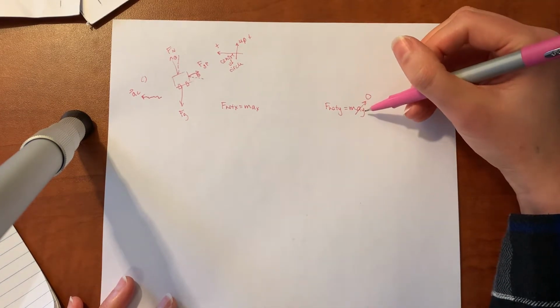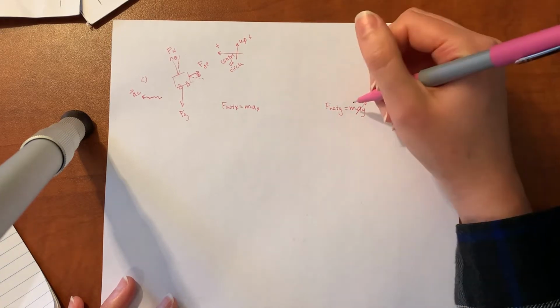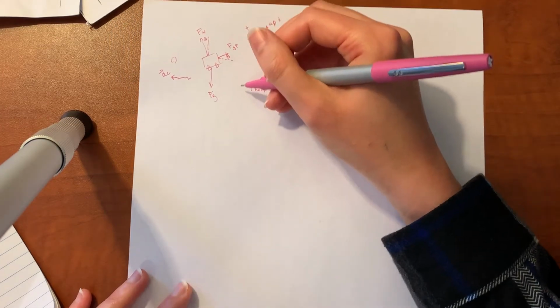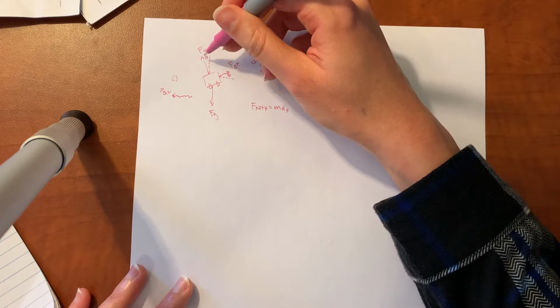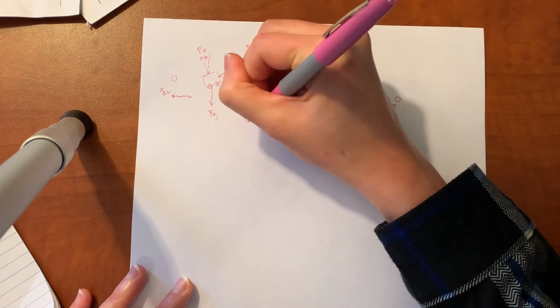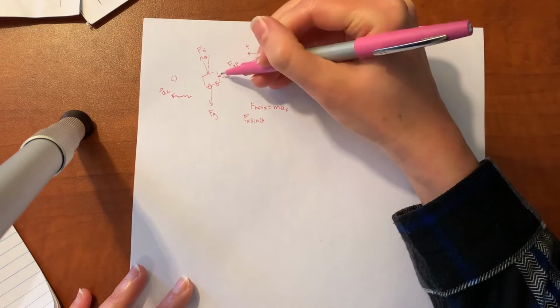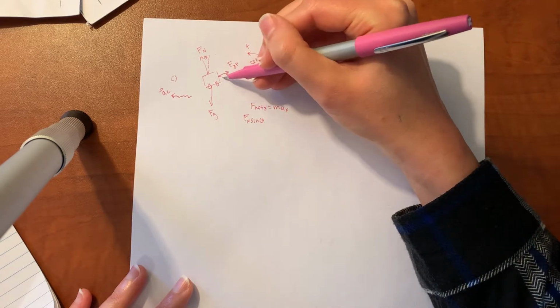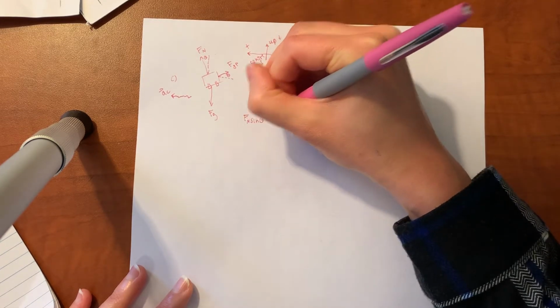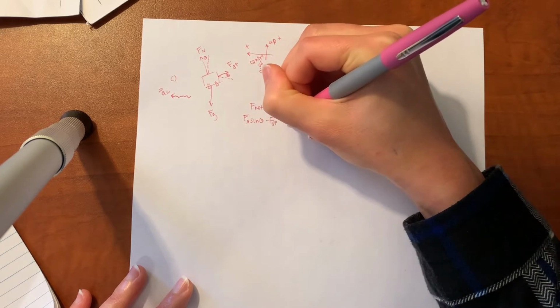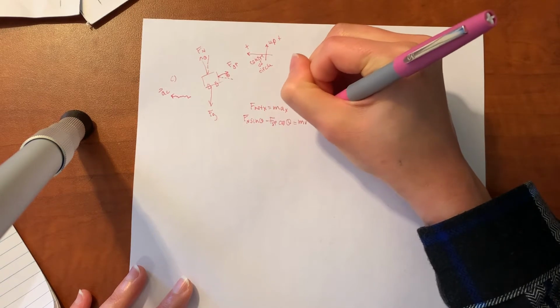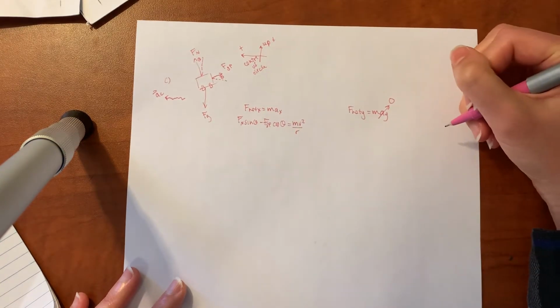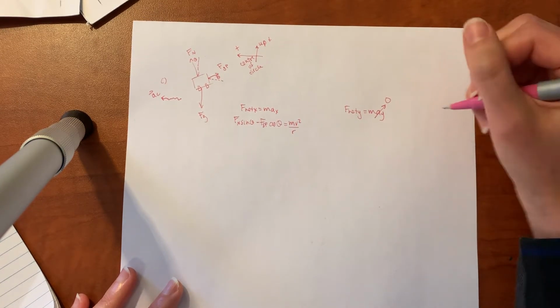In the y direction, the net force is 0. So in the x direction, we have a positive x component due to the normal force, which is the same as before, Fn sine theta. We have a negative component of the static frictional force, so negative static frictional force times cos theta. This is equal to mv squared over r, which is our centripetal force.